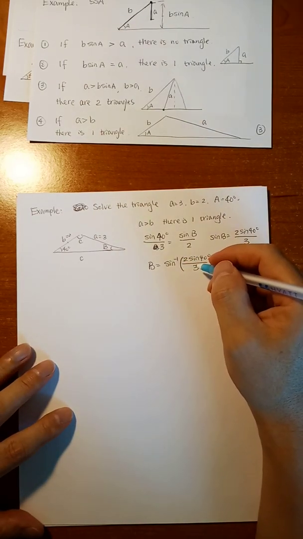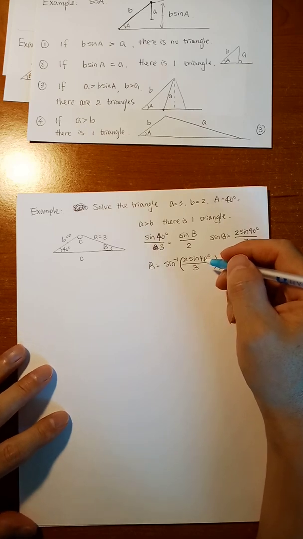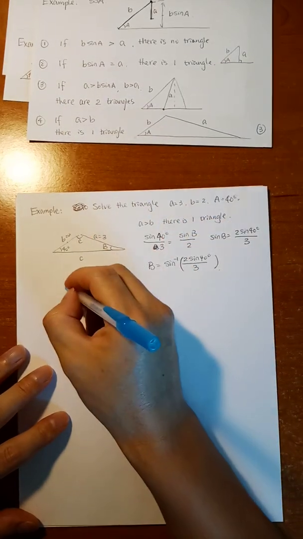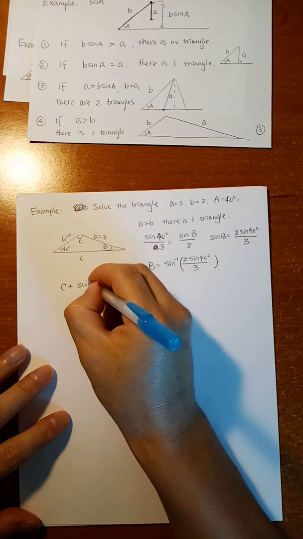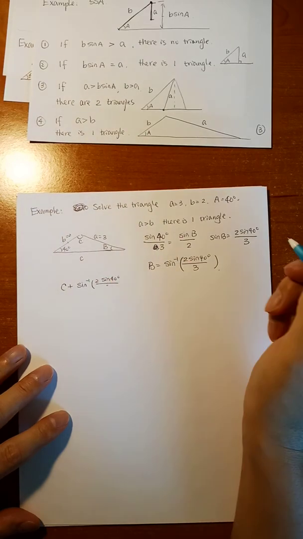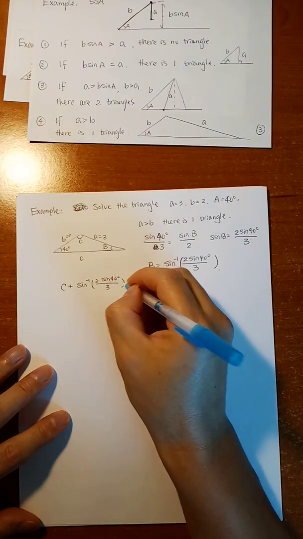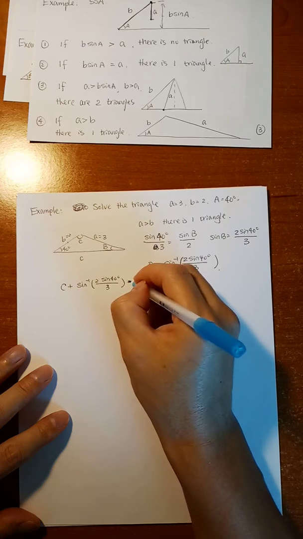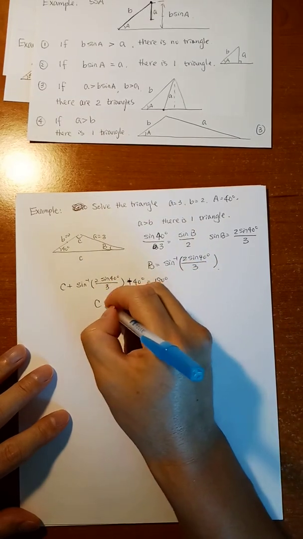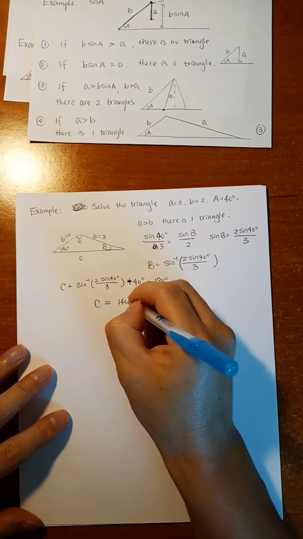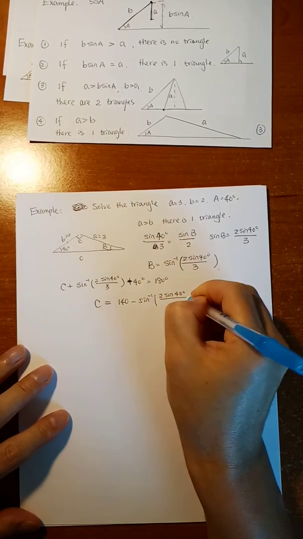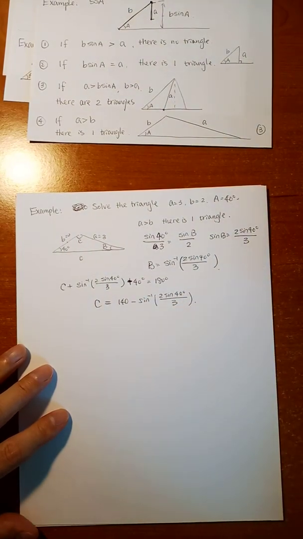This is the B. And then when you have B, you can have C. C plus B plus A, which is 40 degrees, is equal to 180 degrees. So C is 180 minus 40 minus sine inverse. Alright, so this is C.